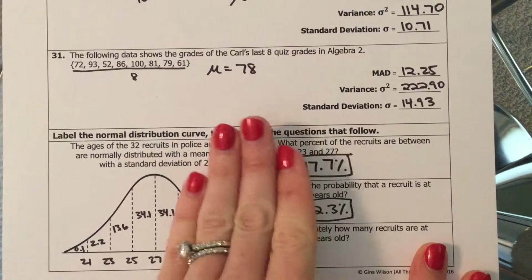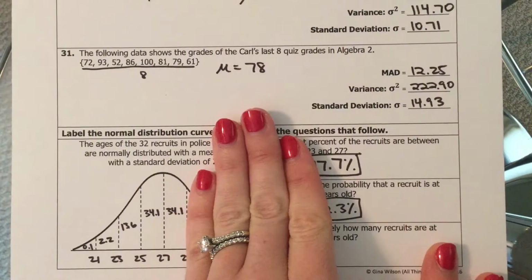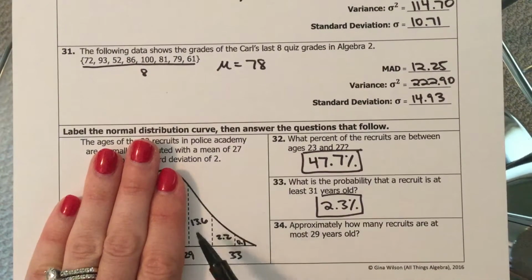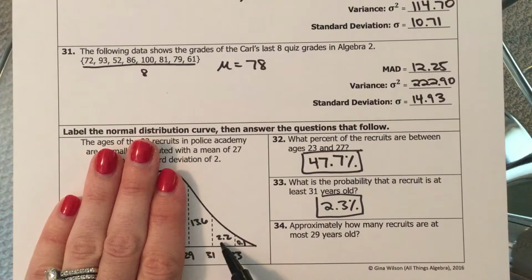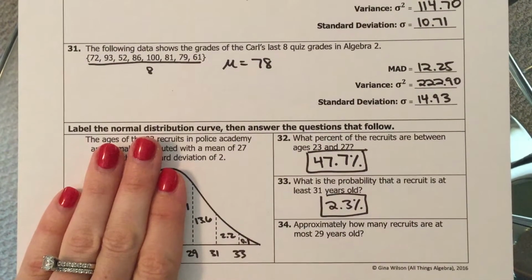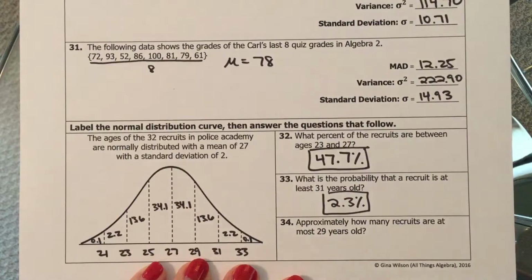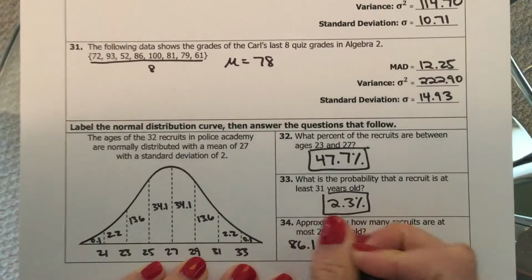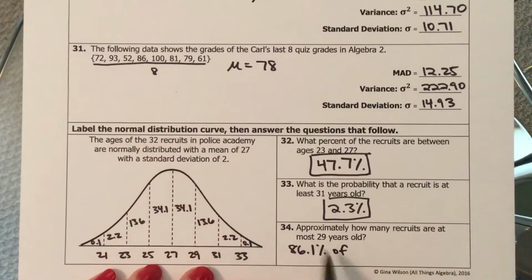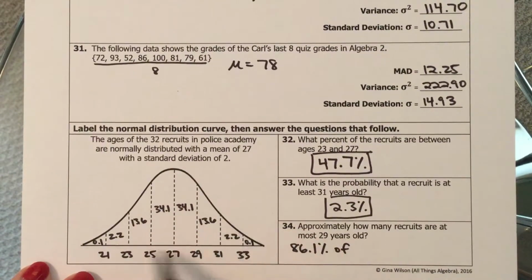And approximately how many recruits are at most 29 years old? So two options. You can either add all of these together, or you could subtract all of these from 1. That would be quicker. So these 13.6 plus 2.2, that's 15.8, plus 0.1 is 15.9. Oh, how many recruits? Sorry. How many of them? So that is 32. So when you subtract that from 100, that means 86.1% is all of this right here, at most 29 years old.